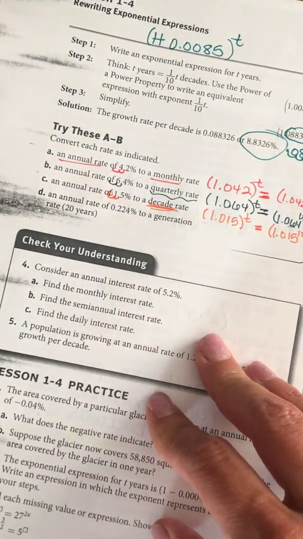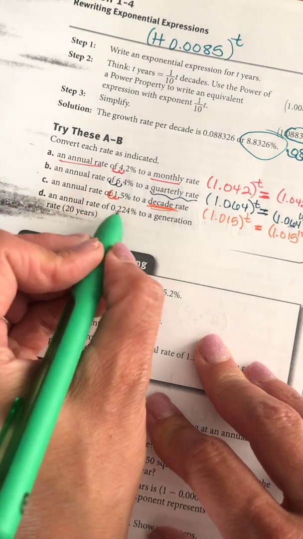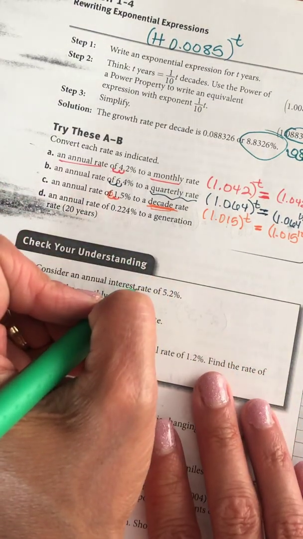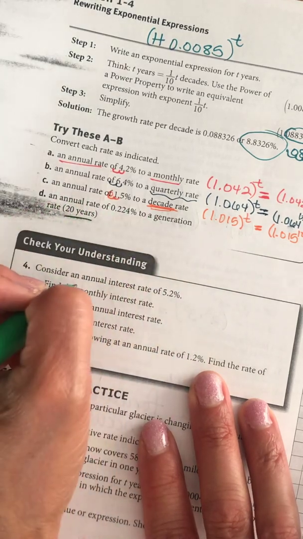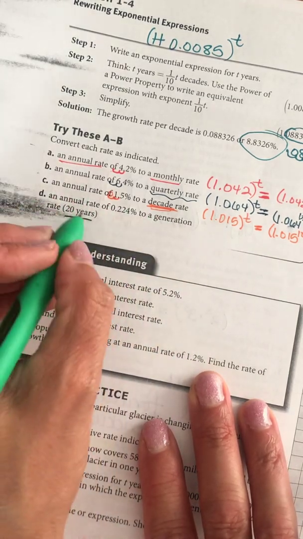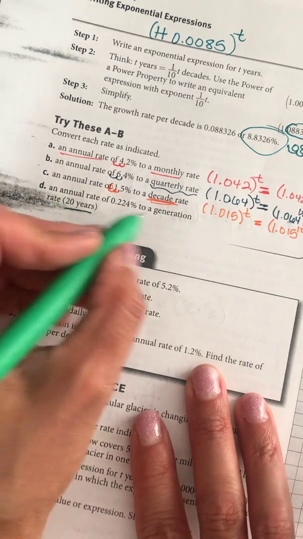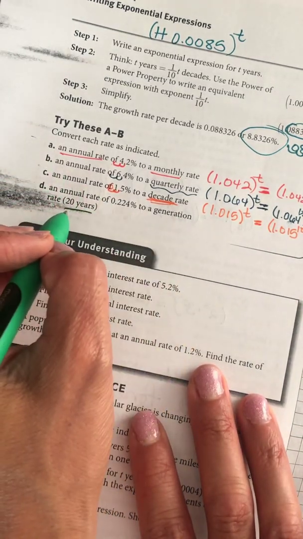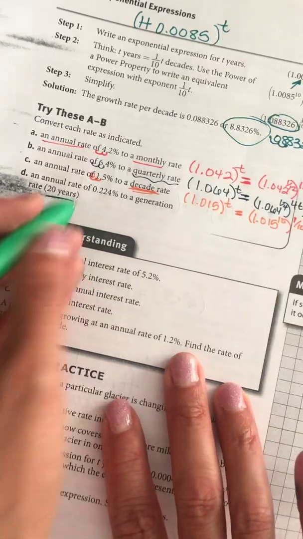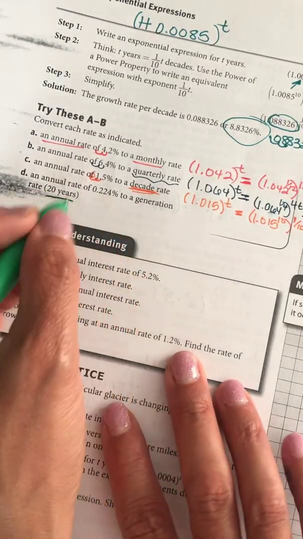And then the last one, an annual rate of 0.224% to a generation rate. Did any of you know that a generation is 20 years? I didn't know that before I taught this, when I first taught it several years ago. But I honestly didn't know a generation is 20 years. Okay, so you learn something new every day.